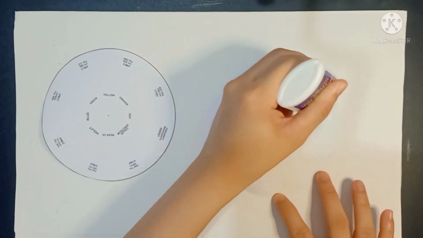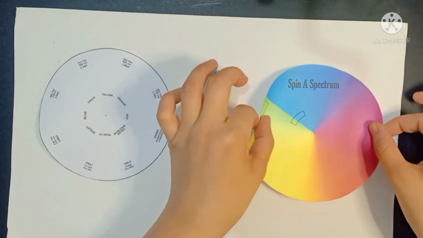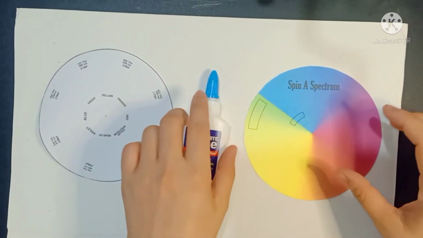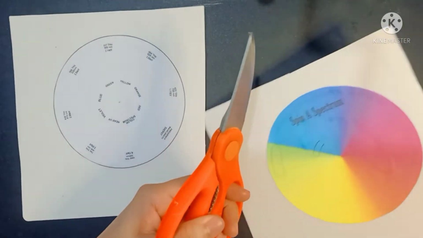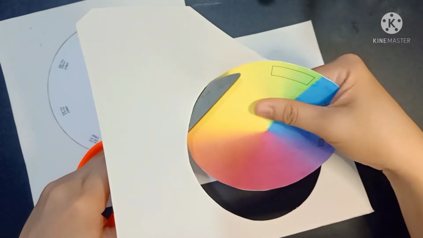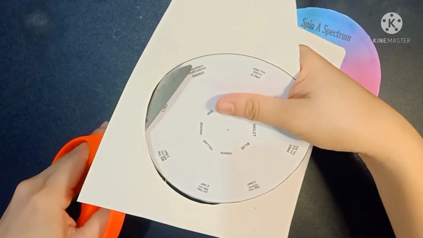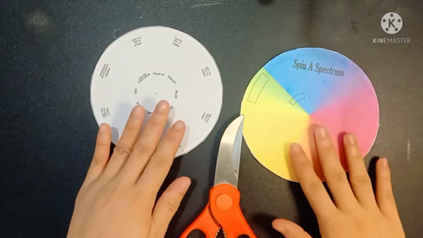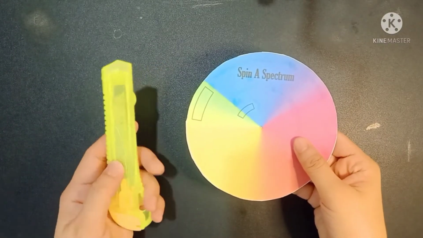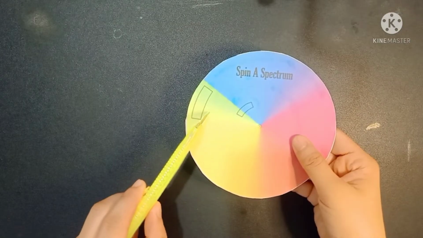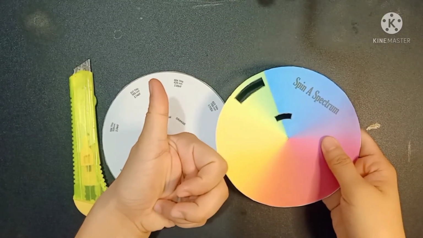And here's what you are going to do. First, paste the color spectrum wheel pattern in a cardboard or folder. Second, cut the two art files that make up the wheel. Third, cut along the lines drawn on the top wheel. Cut the two sides as shown. The small window near the center of the wheel should be completely cut out and removed.